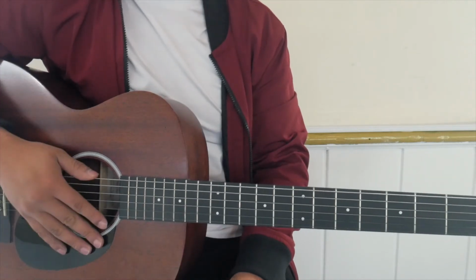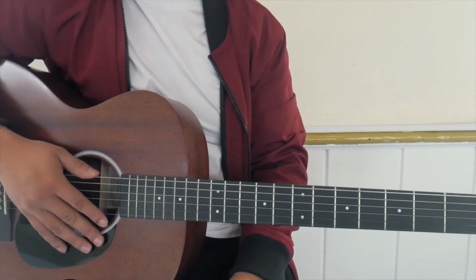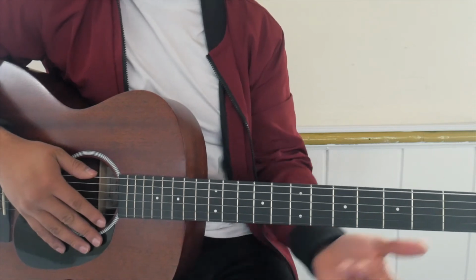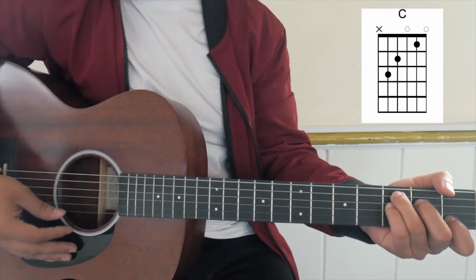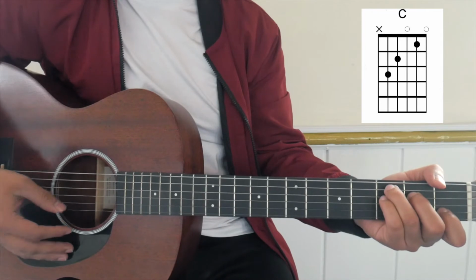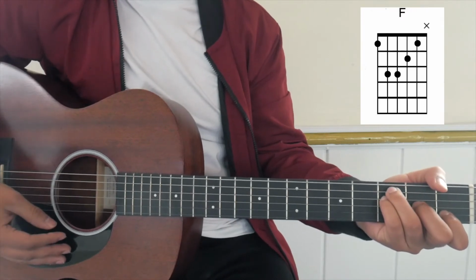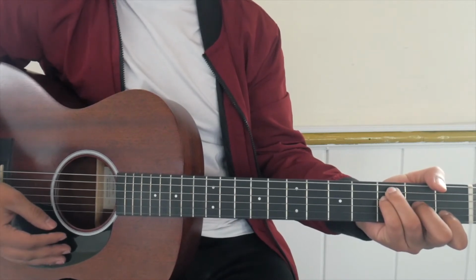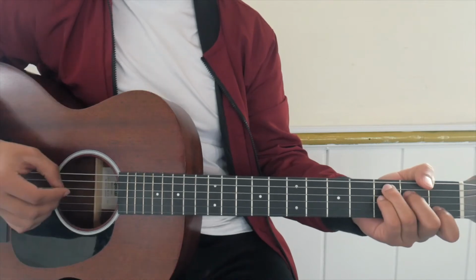So then after the verse, we go into the chorus, and for the chorus we have a different, easier chord progression. It's a C to an F. And we play that chord progression a total of 4 times for the chorus. The chorus will go something like this.